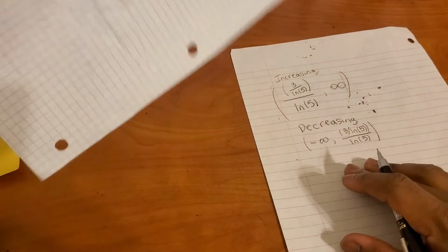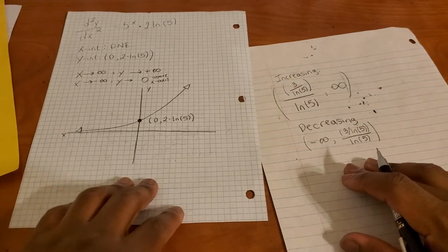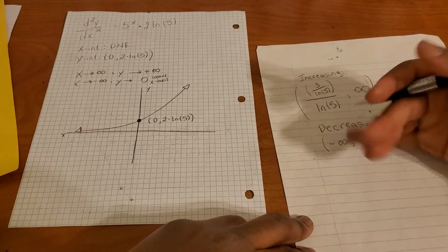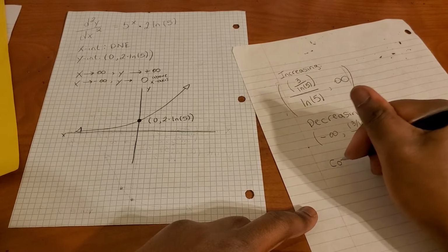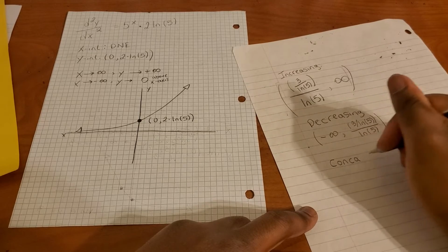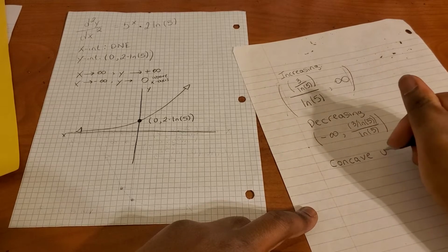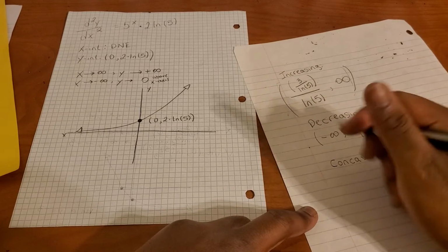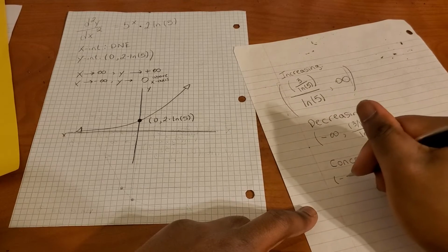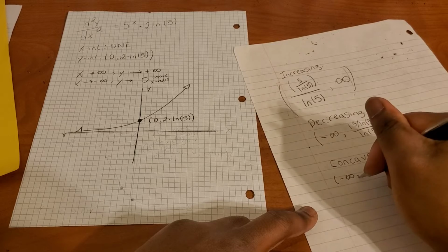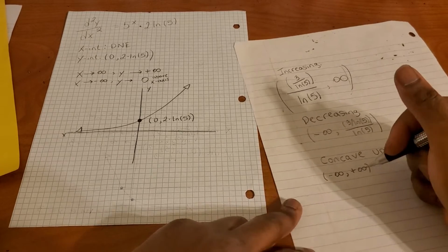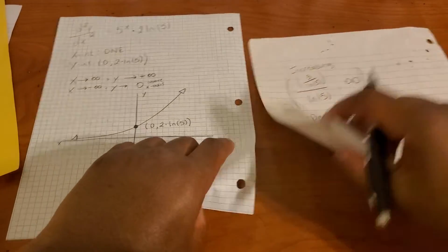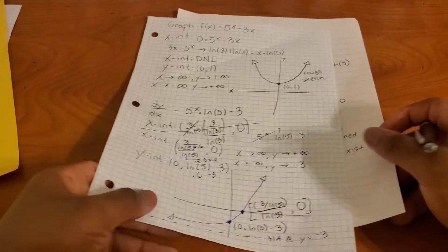And then we can look at concavity. Concave up is when the second derivative is positive, and there actually is no inflection point, so it never changes. So this function is concave up over all real numbers, from negative infinity to positive infinity. And those are our intervals for these questions.